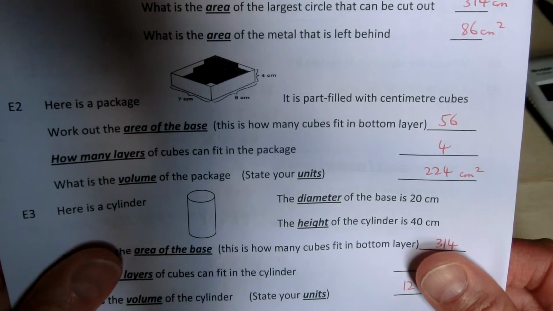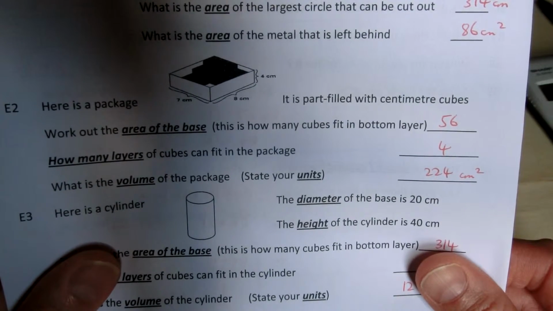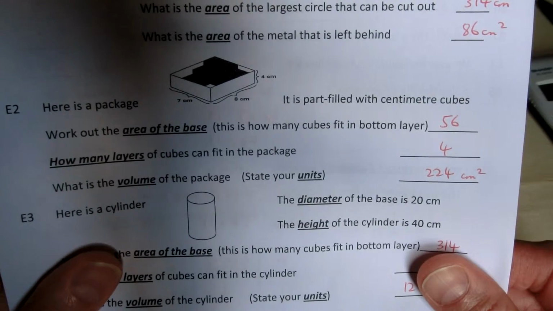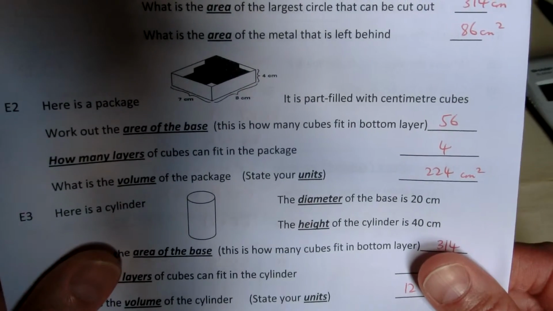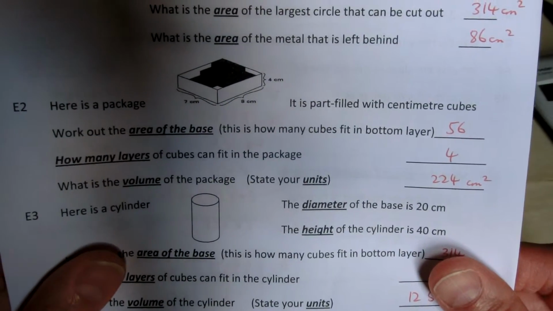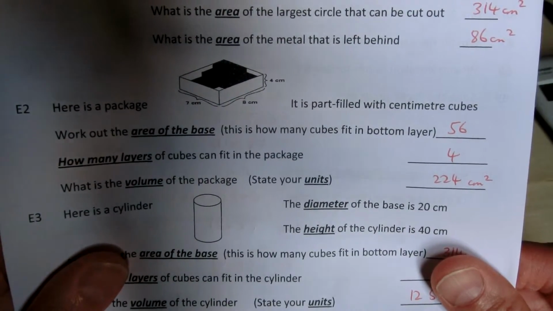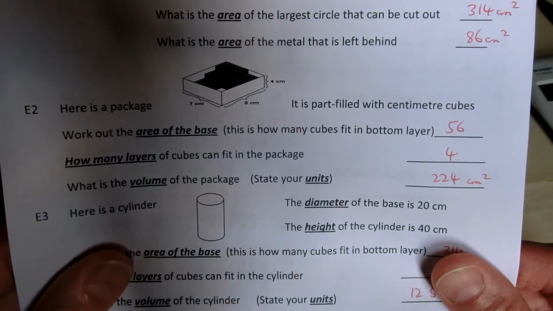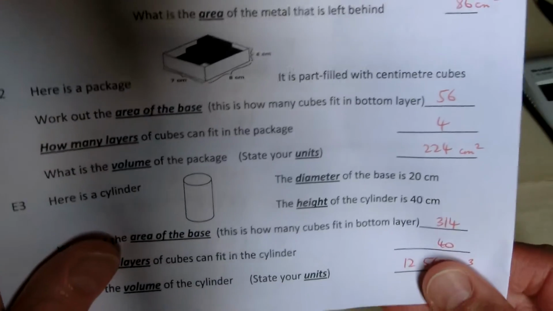This one here, about the package, part filled with centimeter cubes. The area of the base is 7 times 8 is 56. So you could fit 56 cubes on the bottom layer alone, just the bottom layer. How many layers? 4 layers. So how many cubes in total? 4 lots of 56 is 224, and it's 224 cubic. Oh dear, I've written it wrong there, I think. 224 cubic centimeters. It should be cm3.